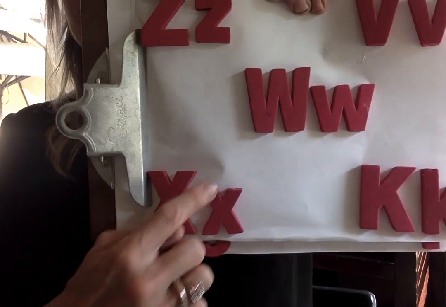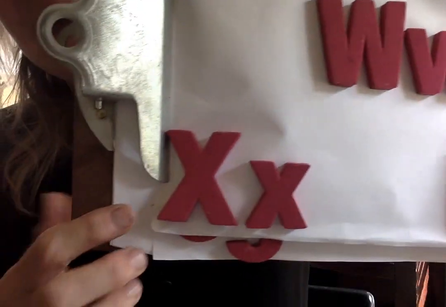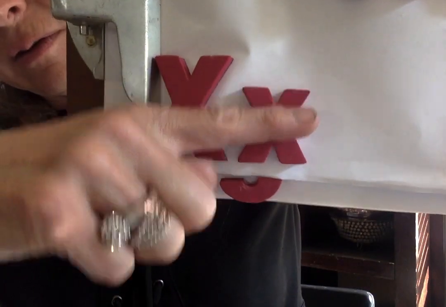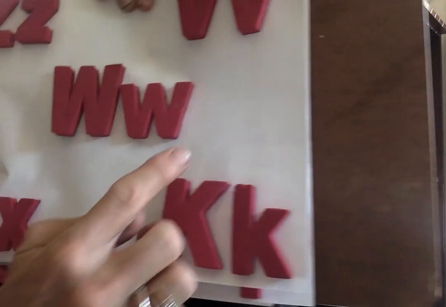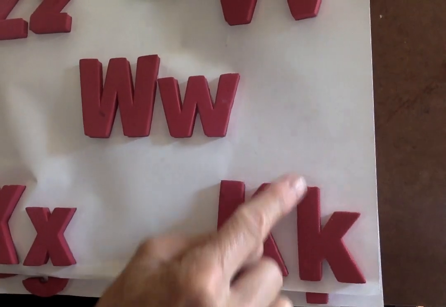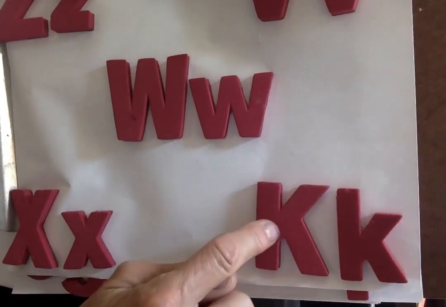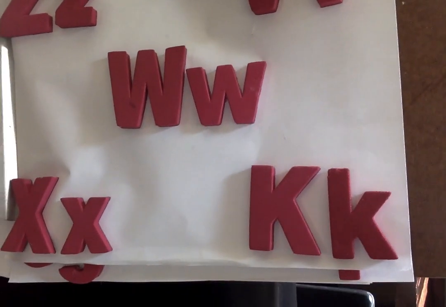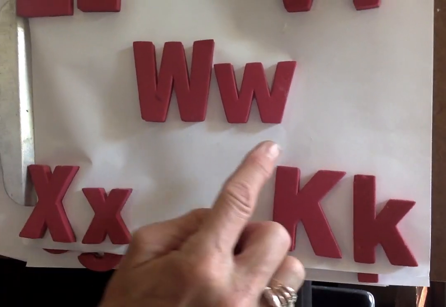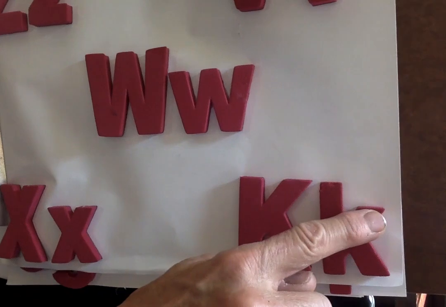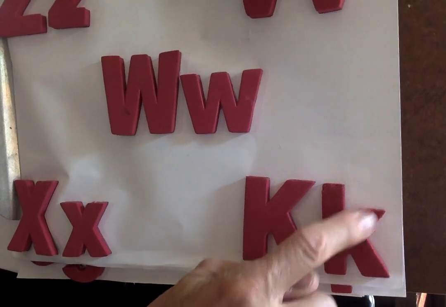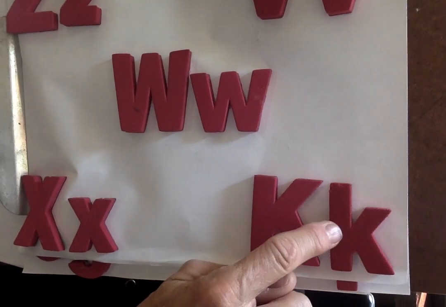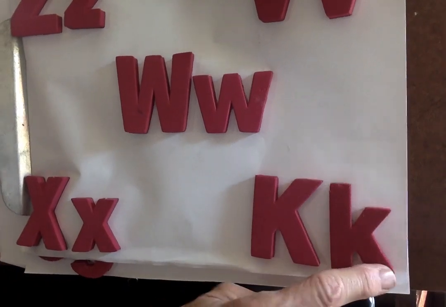This is the X. Remember the X marks the spot? The X, look at it, compare it. Which one's a lowercase? If you pick this one, you're right. Shorter than that one. This is the K. Kick in, kick out. Remember that? Which one is the lowercase k? If you pick this one, you're right. This line doesn't go all the way up like that. It's a little shorter, a little skinnier and smaller. This is the lowercase k.